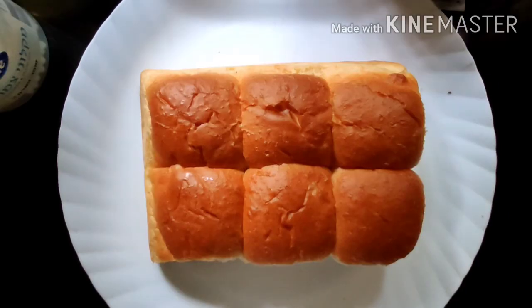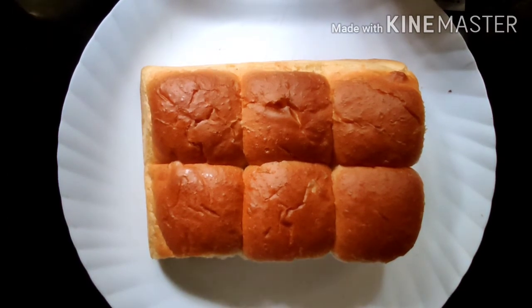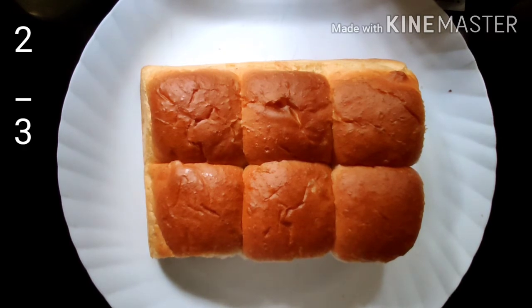Can you see pav buns here? What is the 2/3 of this collection? What do you mean by 2/3? 2 in the numerator, 3 in the denominator, which means out of 3 parts, 2 should be highlighted.